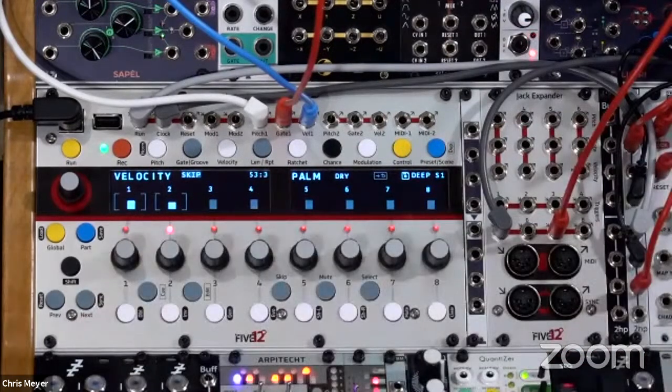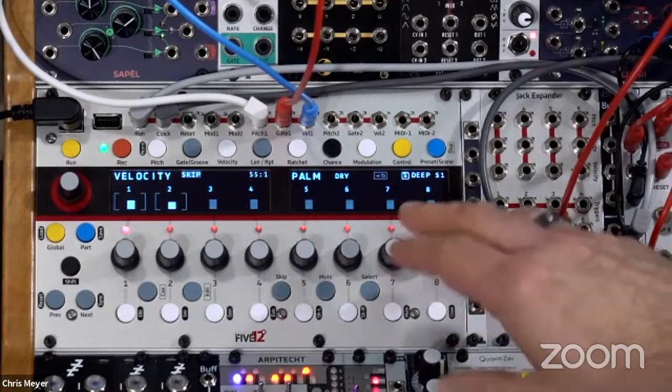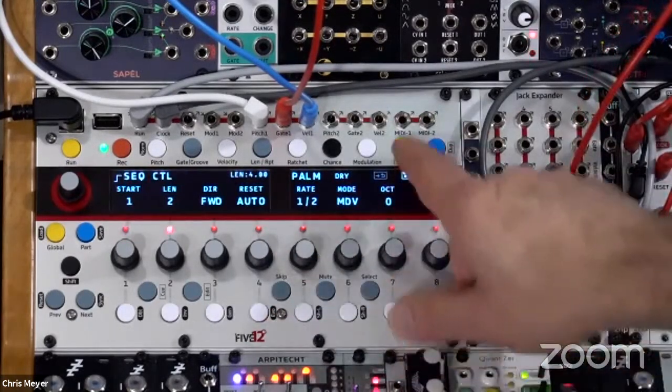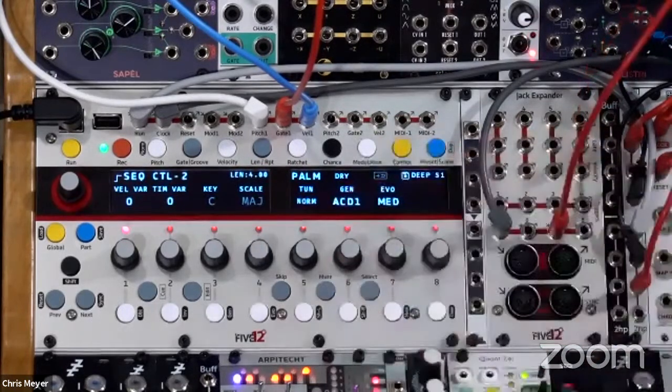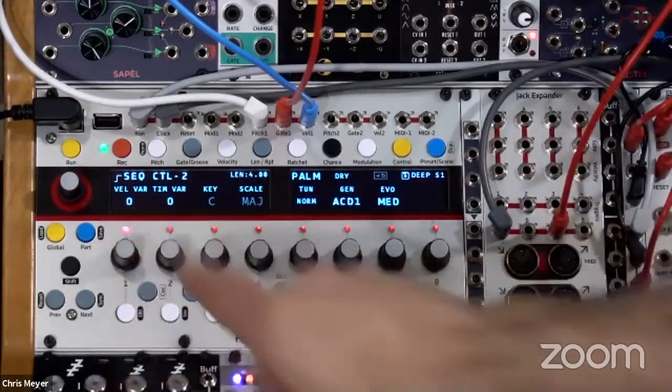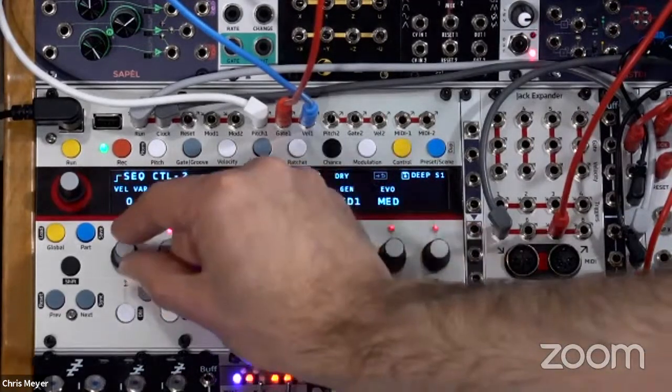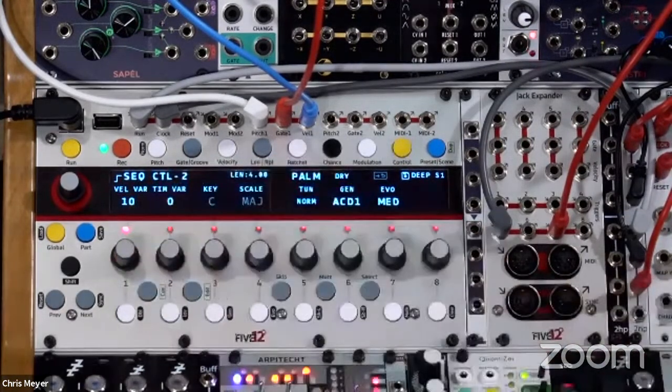So you can program that, but now it's doing the same thing over and over again. One nice thing that Jim showed me that I didn't know was in the vector was there's something hiding in the sequence control page for each part. If you press the second time, it's something called velocity variation, where it can randomize the velocity values for each note. So it just takes a little bit of variation to create some more interesting parts.